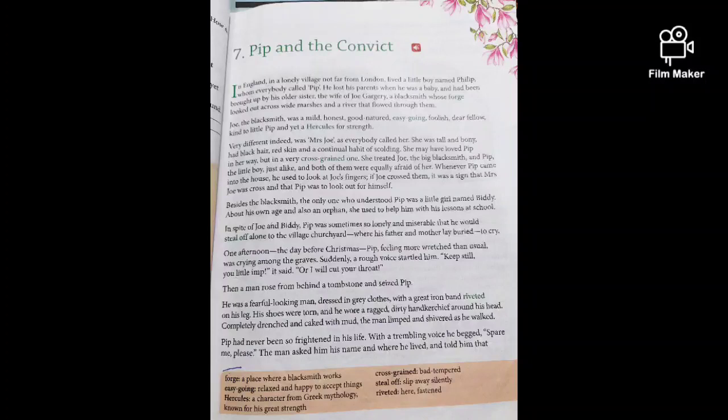Okay, now one afternoon, just the day before Christmas, Pip was feeling very lonely and unhappy. So he went there to the graveyard and he was crying among the graves. Okay, so here in this paragraph, the word wretched means very unhappy. And startled means surprised or slightly frightened. And imp here means a small creature like a devil.